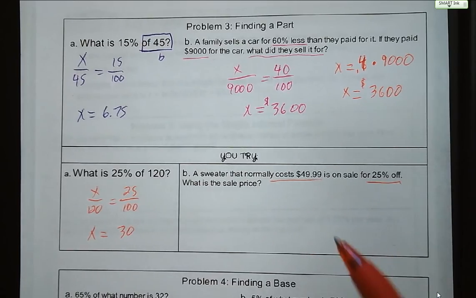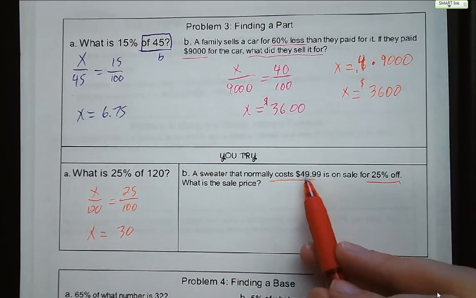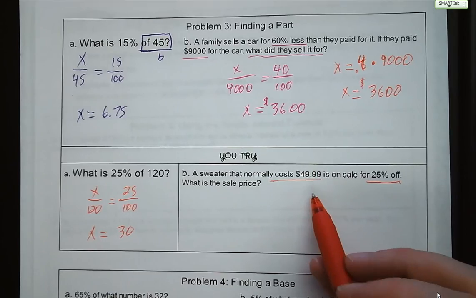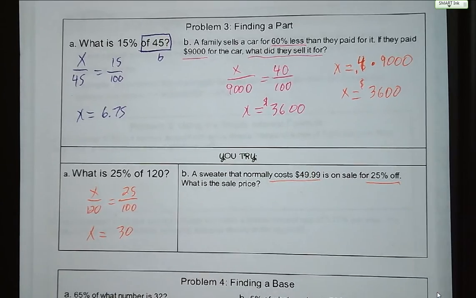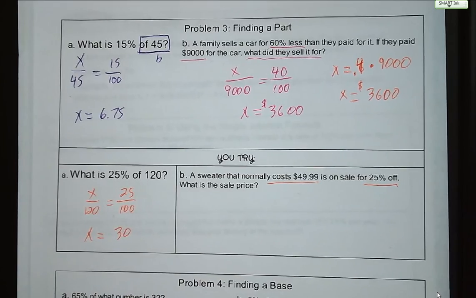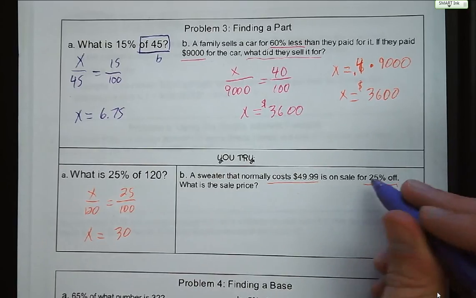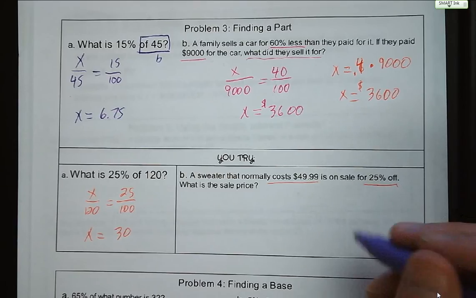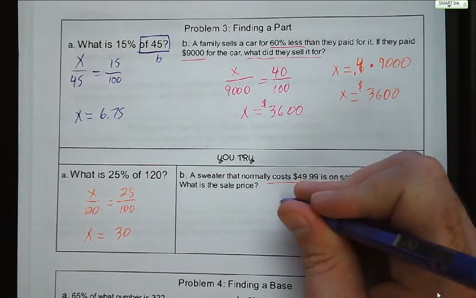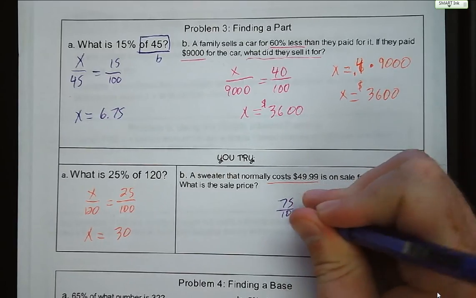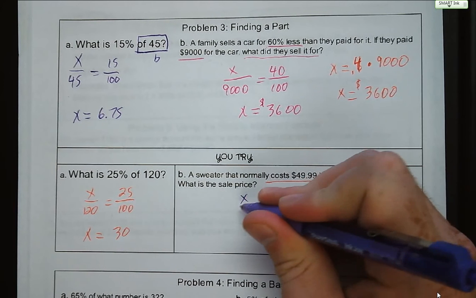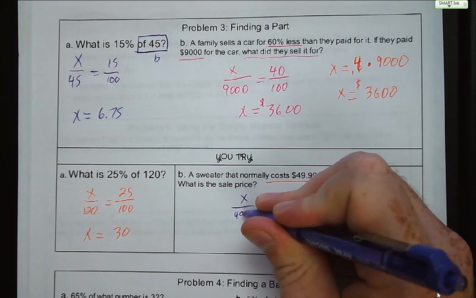Again, you could approach this two different ways. You could find out what is 25% of $49.99 and take away that discount from the price, subtract that discount, but that's a two-step problem, and I don't want to do two steps. I want to do this in one step. So if we're taking away 25% of the price, 75% of the price is still going to be there. All right, so we're going to do 75 over 100 is equal to X over $49.99.